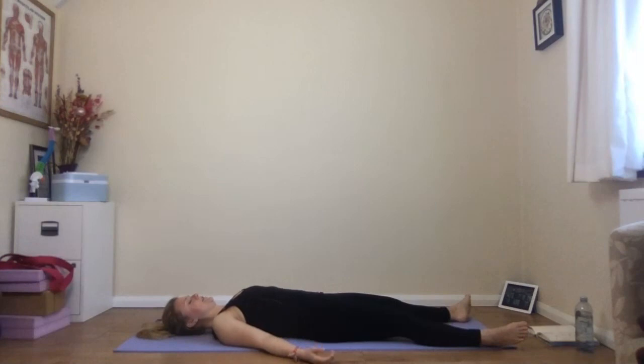If you can do it on the floor, great, but if you want to do it on your bed, go for it. And make it a Shavasana. Make it a time where you're just perfectly still, but quietly alert. And this opportunity to be still can really help.